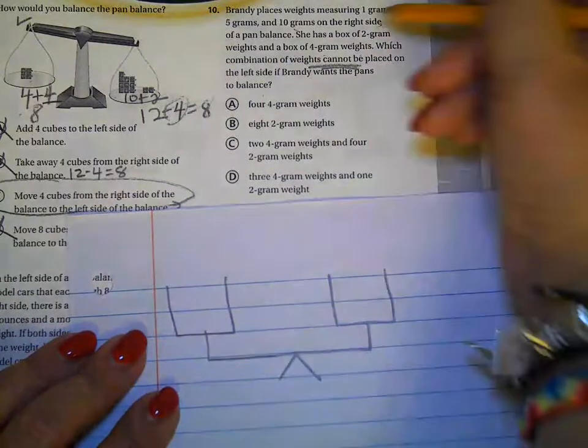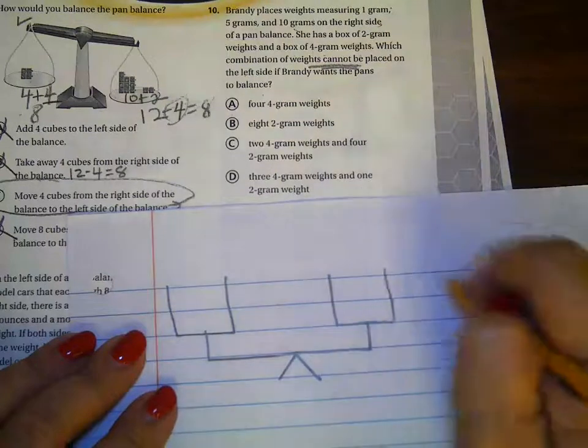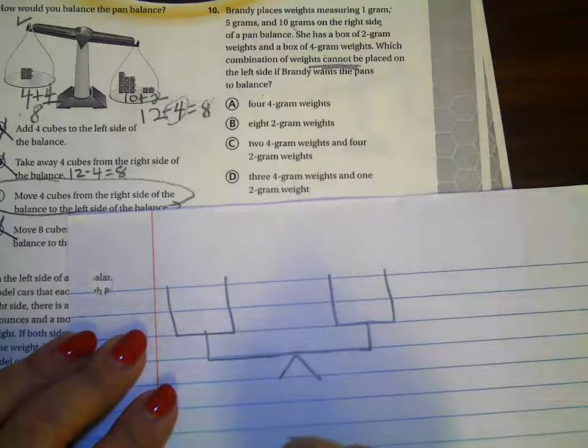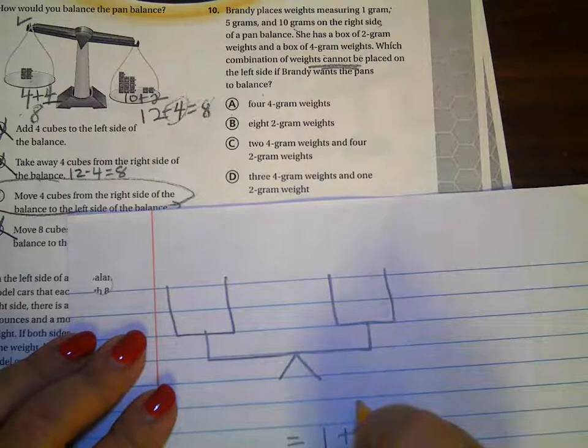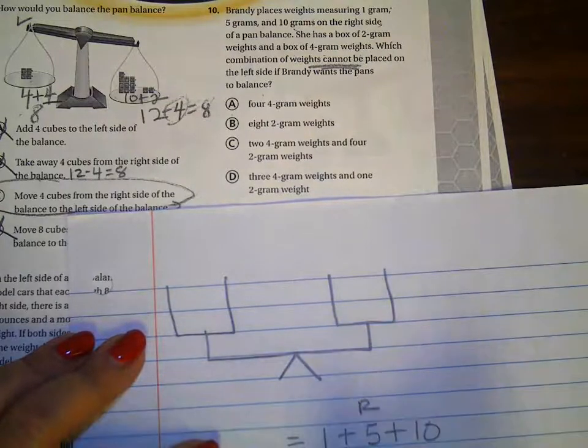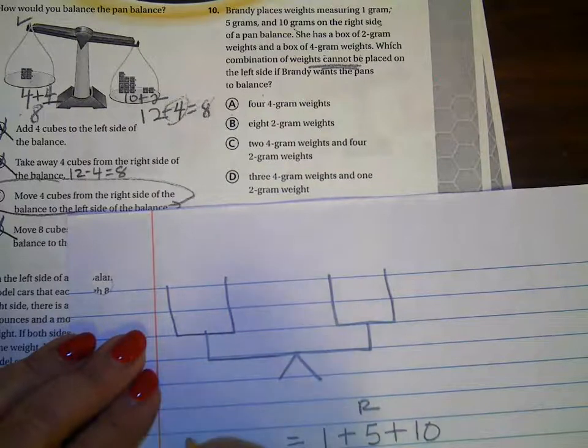All right, so on the right side, she has, so I'm going to do it this way, equals, she had 1 plus 5 plus 10. This is on the right. And then on the left, she had 2 plus 4 something.